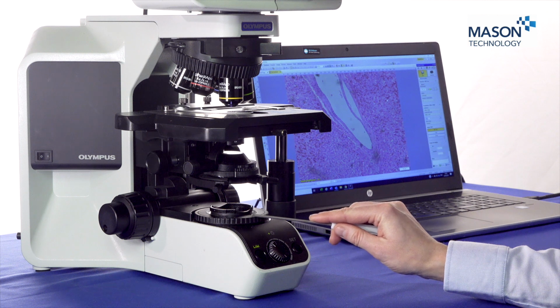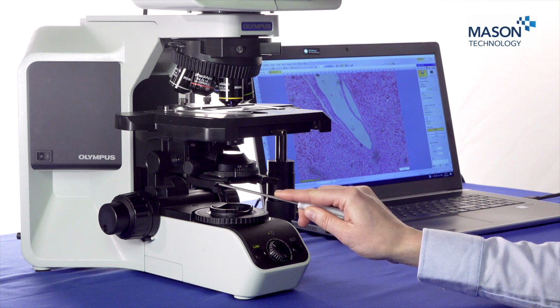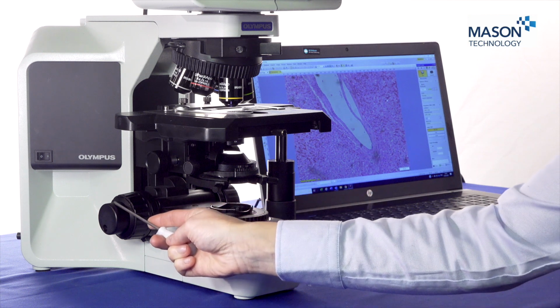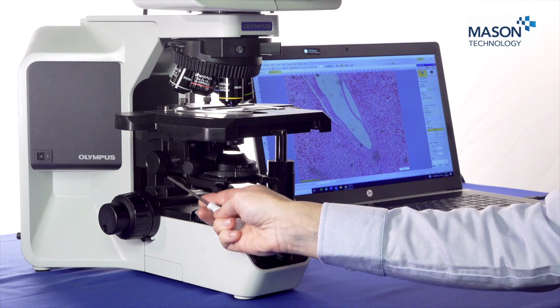You've got your field diaphragm, you've got your condenser, your centering screws for your condenser, and your coarse and your fine focus. The other control that you're going to use is your focusing knob, which is at the back of the microscope.